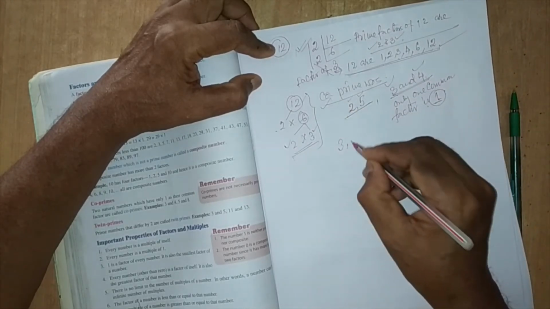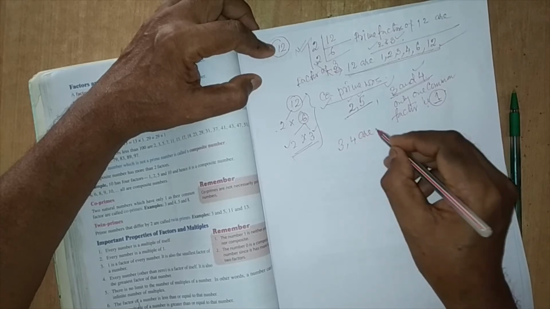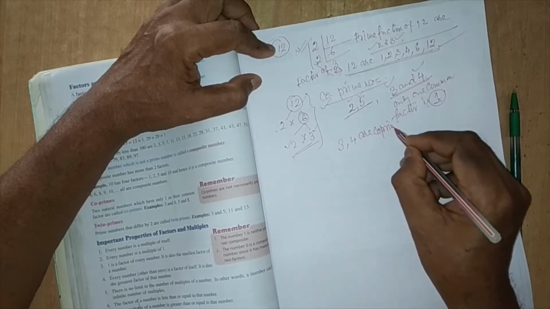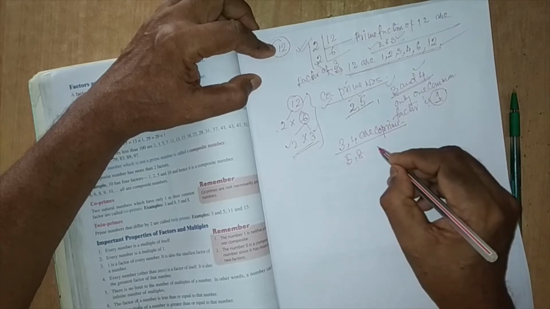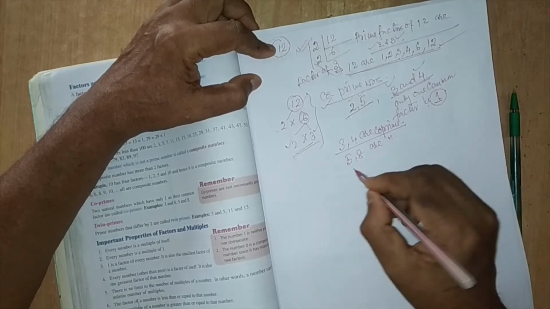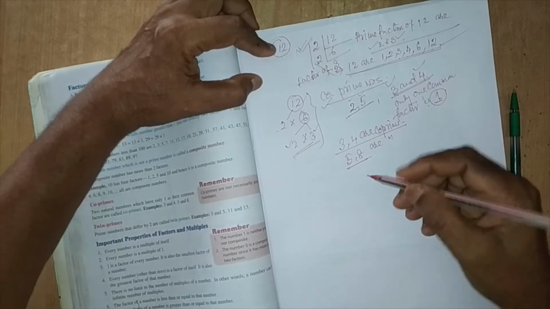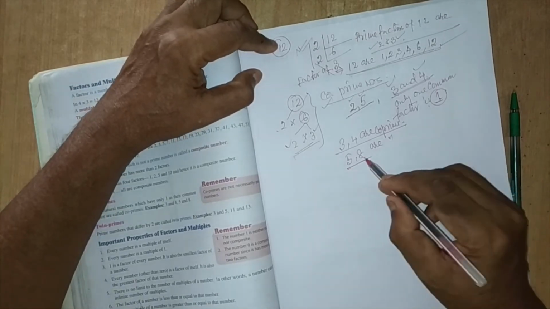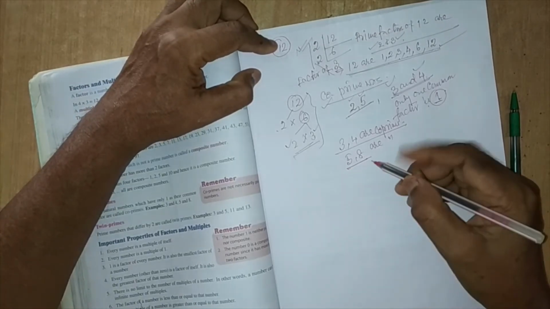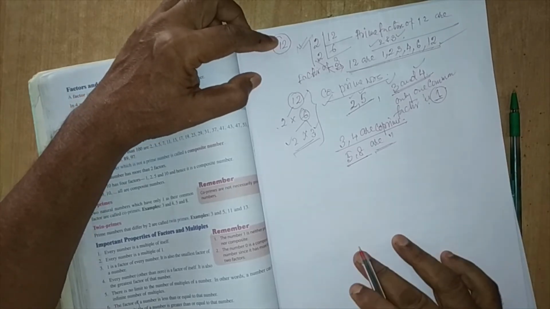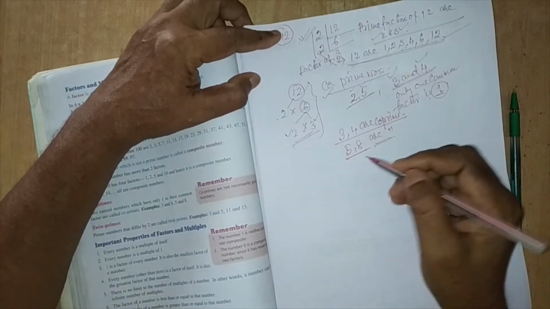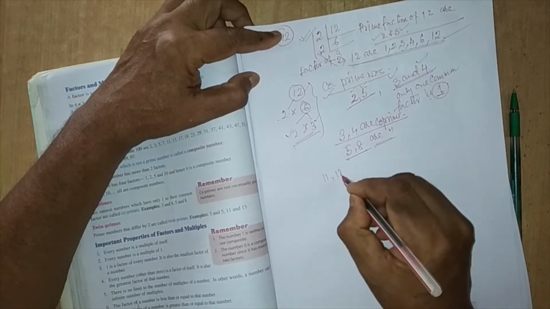So 3 and 4 are co-prime. 5 and 8 are co-prime. Why are 5 and 8 co-prime? Because 5 and 8 have only one common factor, that is 1. So that's why they are co-prime numbers. And can I tell that 11 and 12 are co-primes? Yes.